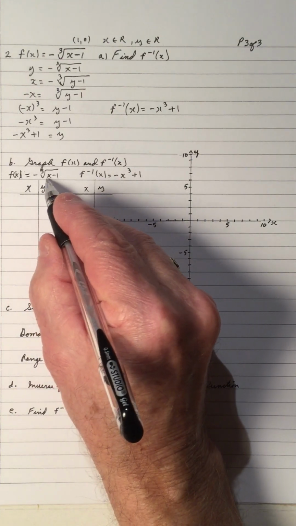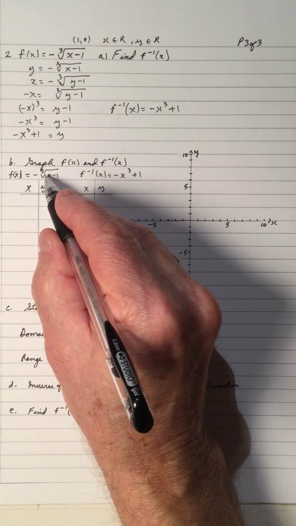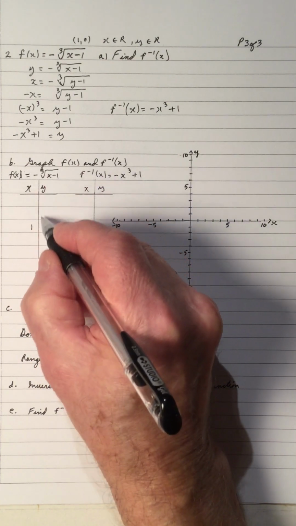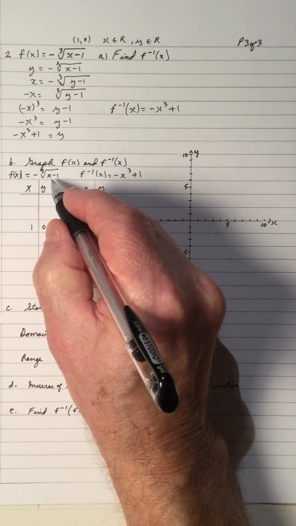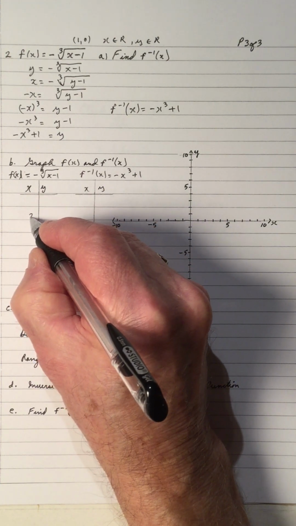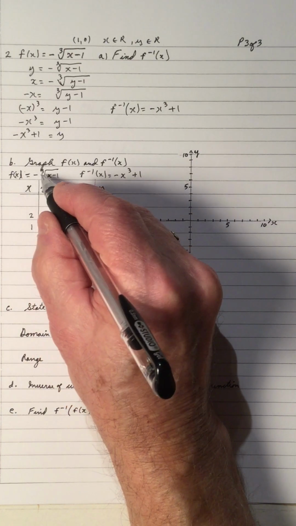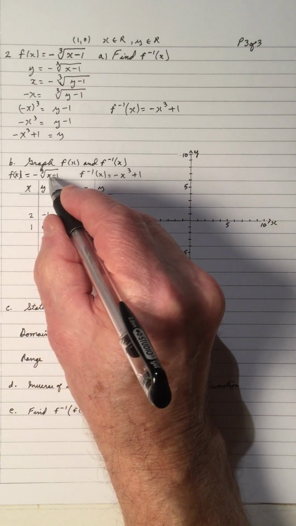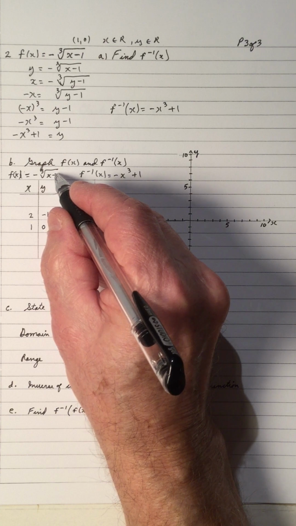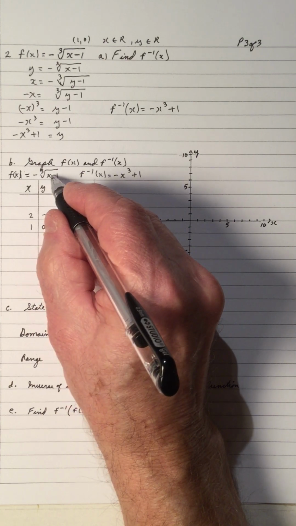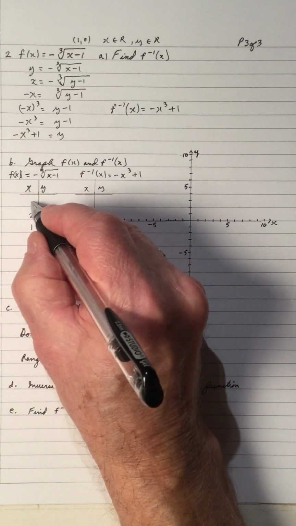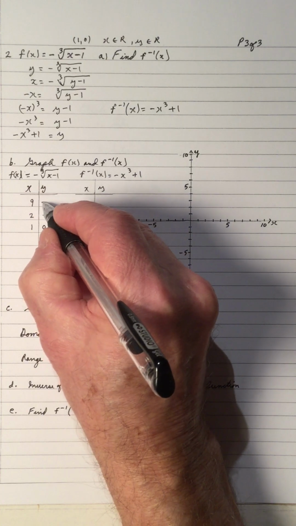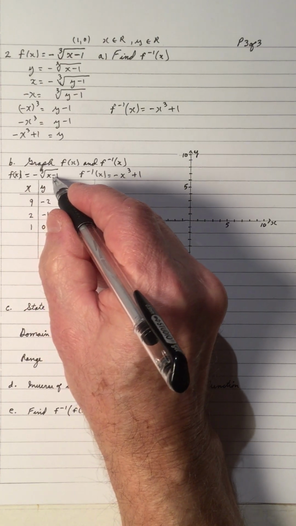So let's do a table of values on the cube root. Let's start with a 1. If we put a 1 here, we get a 0. The cube root of 0 is 0, negative, 0. And we put a 2 in. 2 minus 1 is 1. The cube root of 1 is 1, the negative is negative 1. Now I want a nice cube root. I did the cube root of 1, so I need a 2. So I'm going to put a 9 in. 9 minus 1 is 8. The cube root of 8 is 2, negative 2.